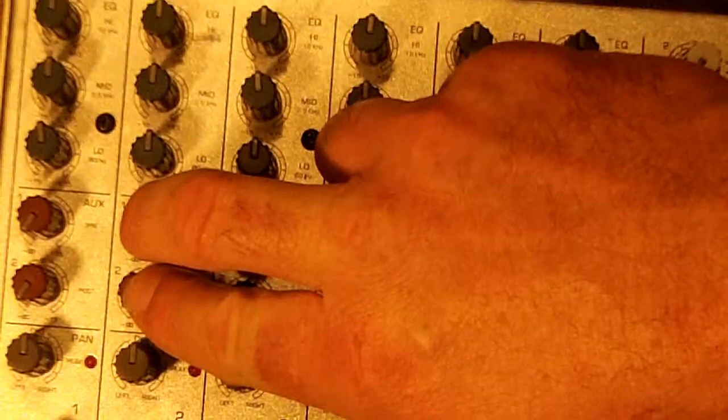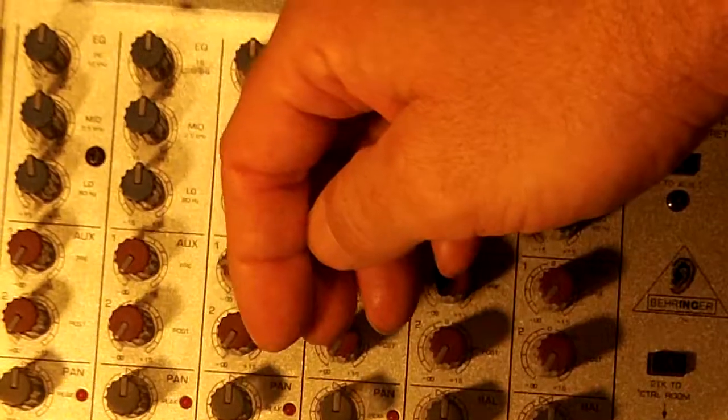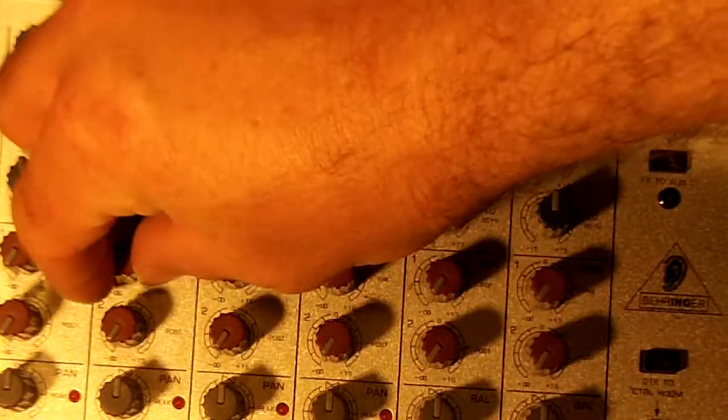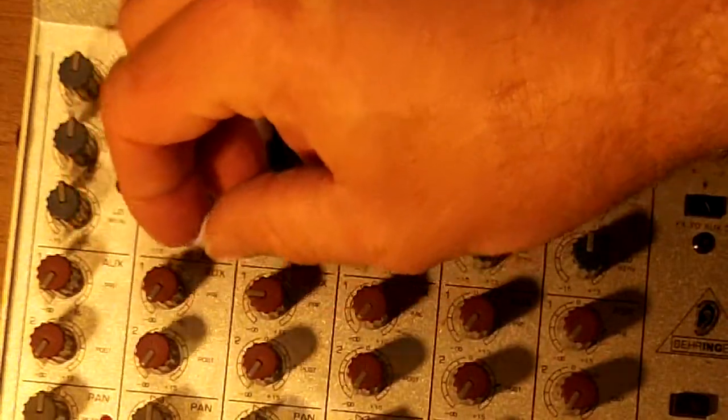Moving on down, we come into our auxiliary sections. Now, this board actually has two, auxiliary 1 and 2. So we can take the signal and send it out to other devices, typically in this case reverbs, delays, and stuff like that, bring it back in and mix it in with our signal as well.